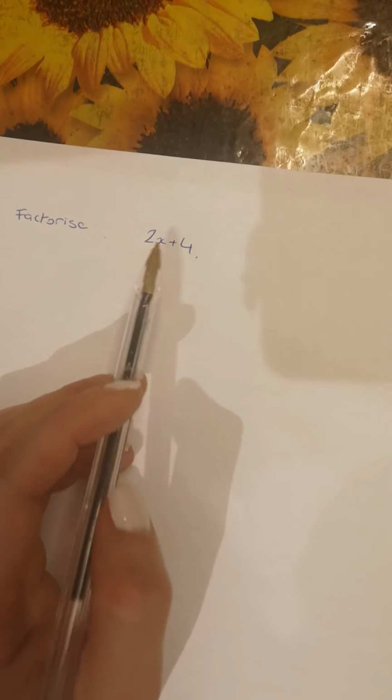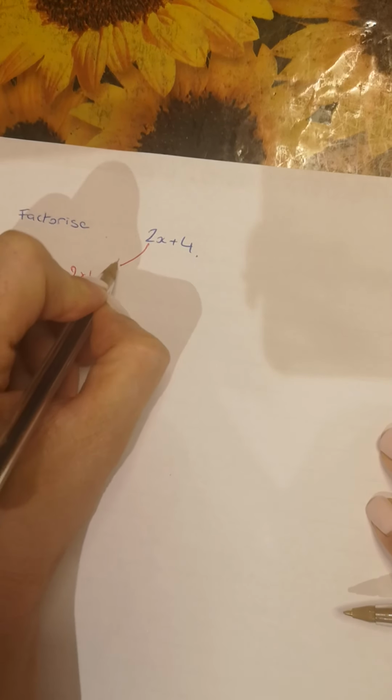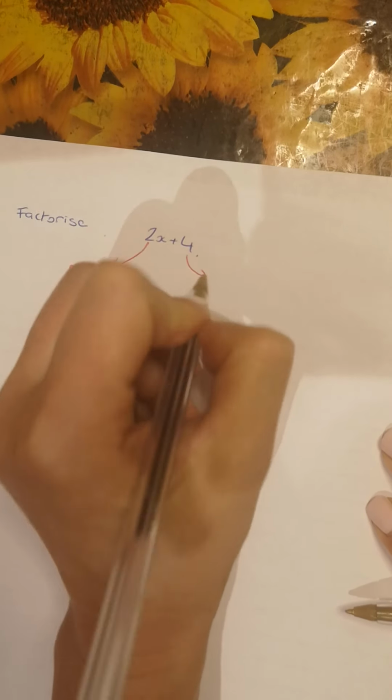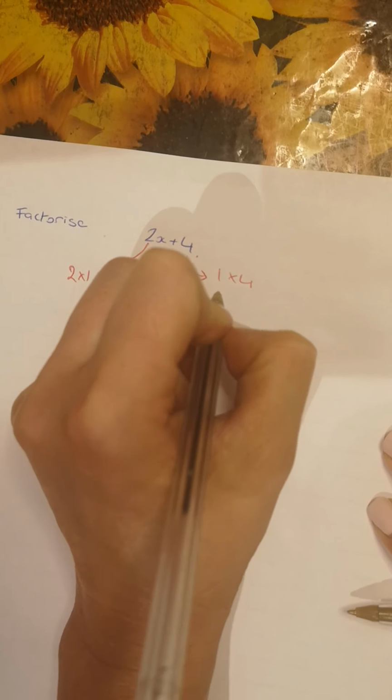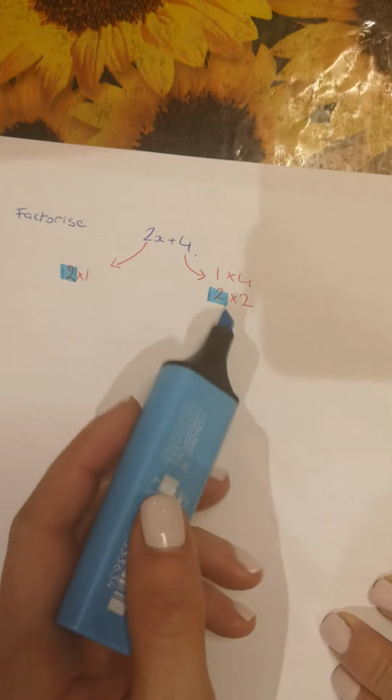go into it evenly. So just to make it easier, the factors of this would be 2 by 1, and the factors of this would be 1 by 4 and 2 by 2. Isn't that right? So I try and choose a common factor. So look, you can see clearly here that a common factor for both is 2. Because 2 will go into 2 evenly and 2 will go into 4 evenly. So that's your common factor.